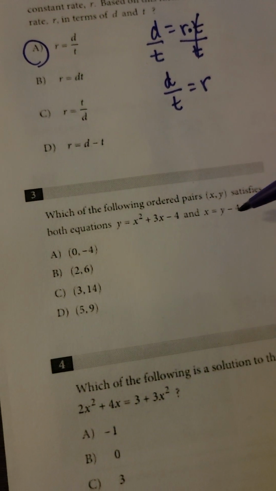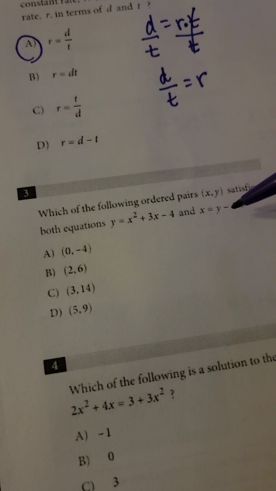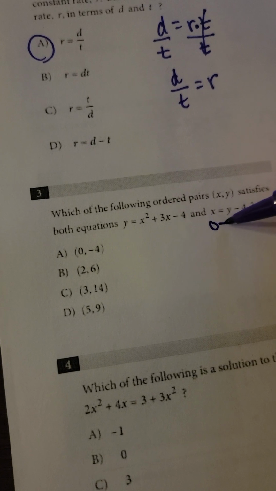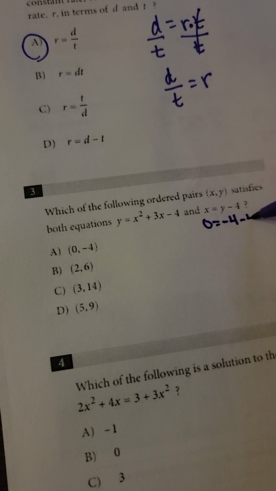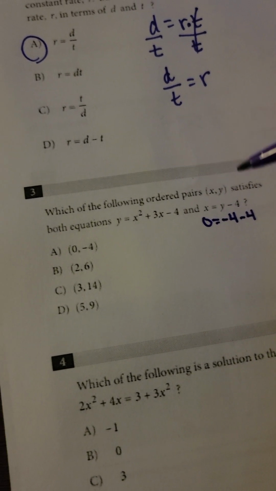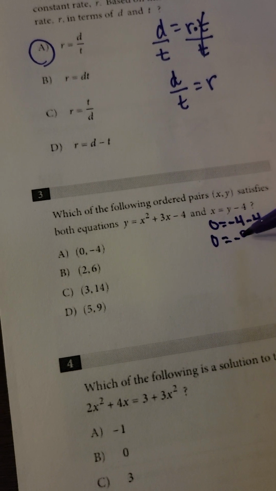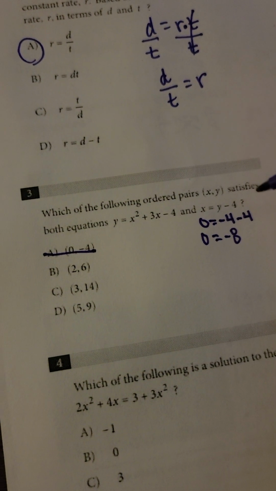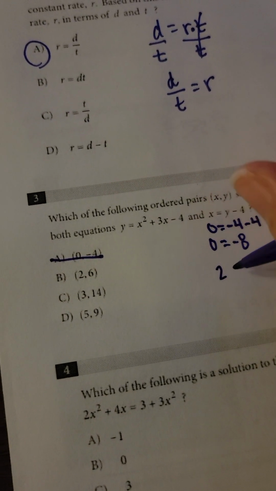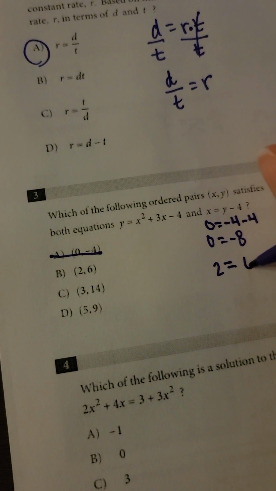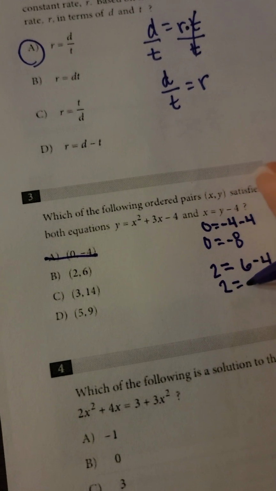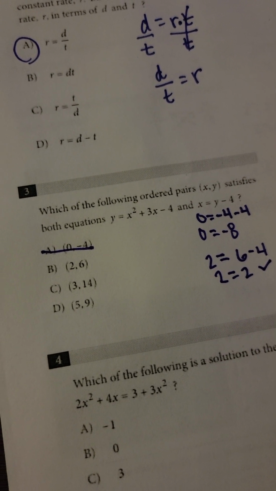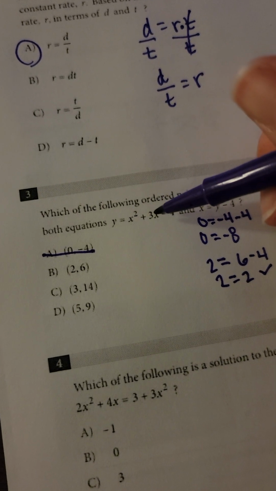So what I would do is plug in the easier equation first. For the first one, 0 is x, -4 is y. This says 0 equals -8. That's not true, so that's wrong. And then go to B. 2 is equal to 6 minus 4. 2 is equal to 2. That's right. So when you get one that's right, then you have to try it in the other equation because it says both.